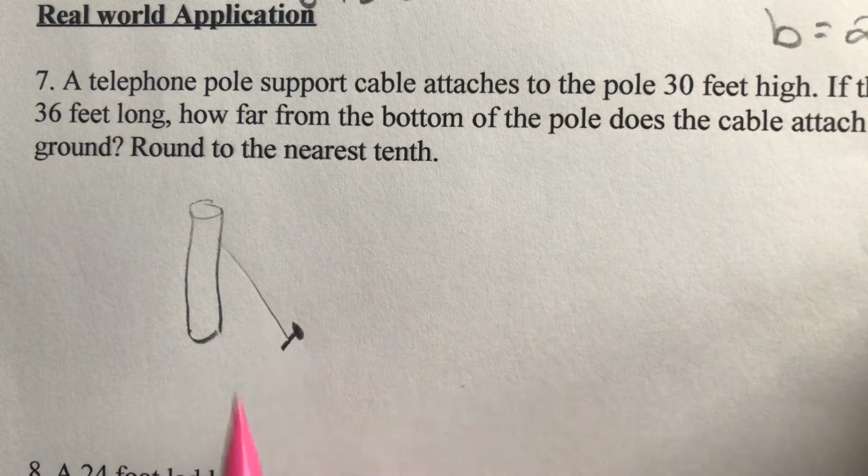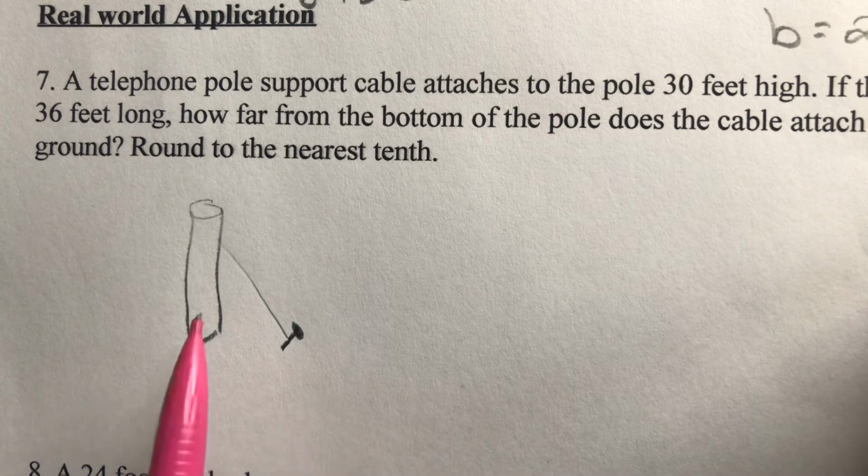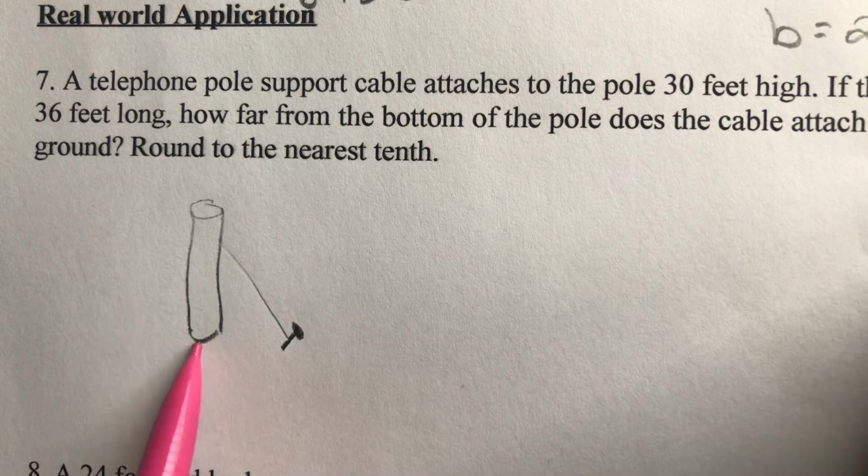Growing up as a kid, there was a telephone pole cable right near a little parking spot we had on the side of our house. As my siblings and I got older, that's where we parked because there wasn't enough room in the driveway, and we had to watch out for this cable that came off the telephone pole.